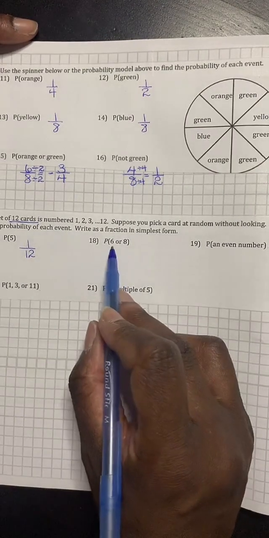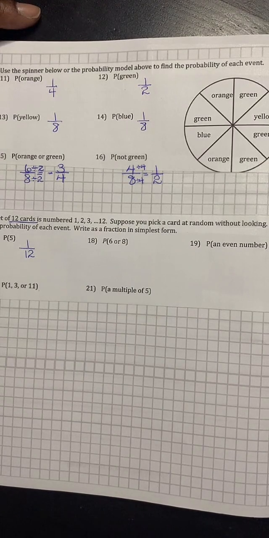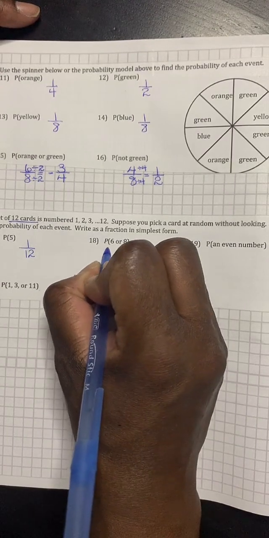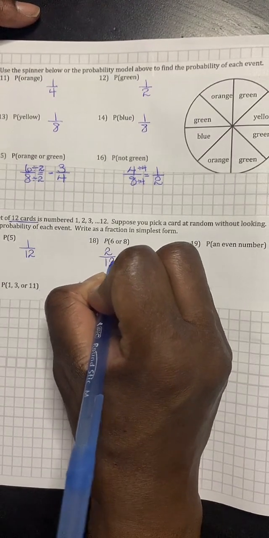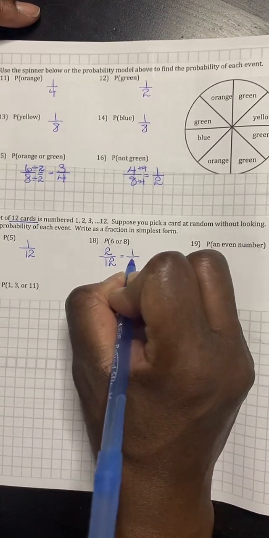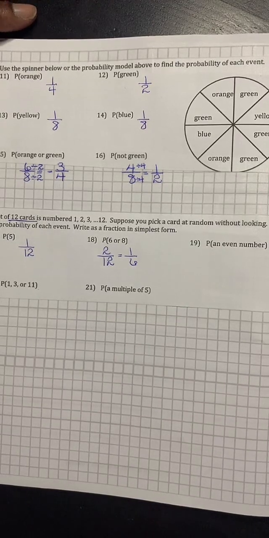Easy? How about getting a 6 or 8? What would be my probability? Okay, so I got 1/6. Yep, you got 2 out of 12, which can be reduced by 2 to get my 1/6. Good, there you go.